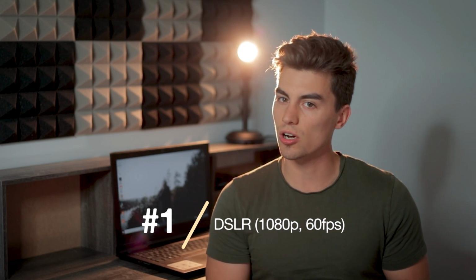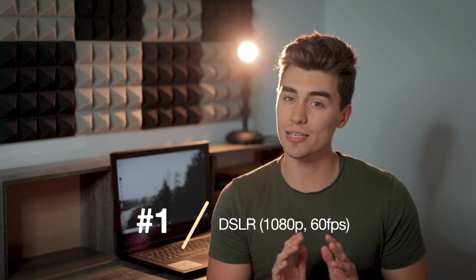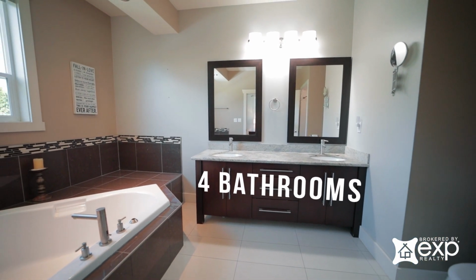So first things first, make sure you have a DSLR camera that can shoot at least 1080p video in 60 frames a second. The reason for this is, if you're shooting 60 frames a second, you're able to slow the video down around 2.5 times, and that way you can get silky smooth video entering and exiting rooms and showcasing the really beautiful features of the house.